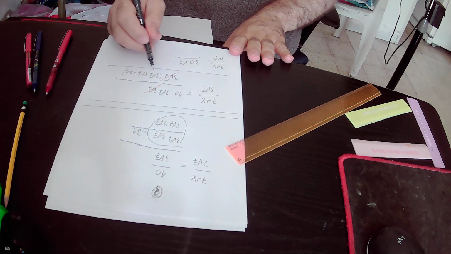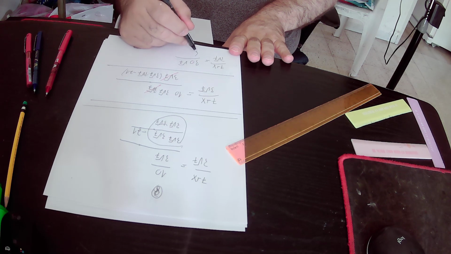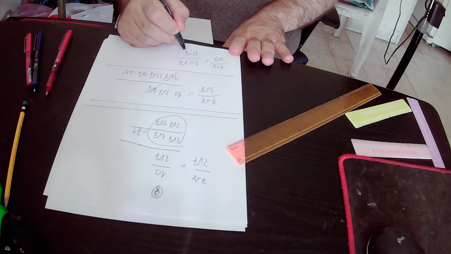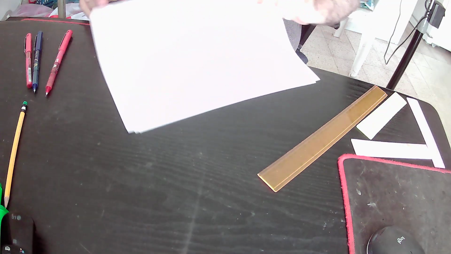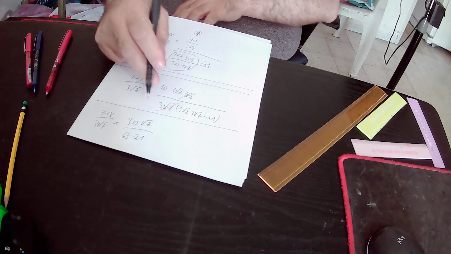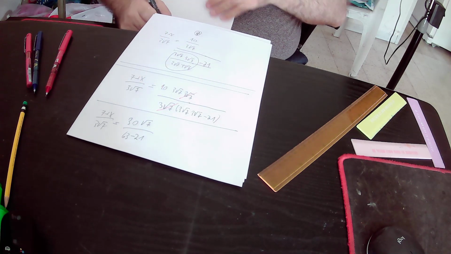So in total this expression equals 63 minus 21. So here 63 minus 21 is 42.